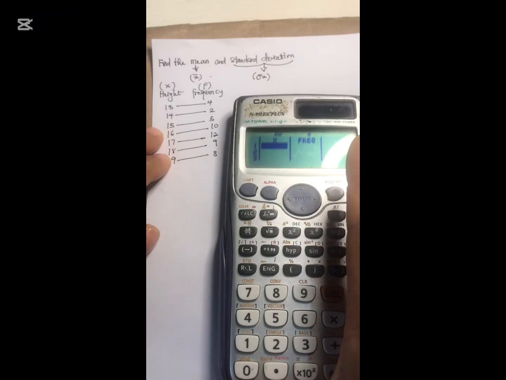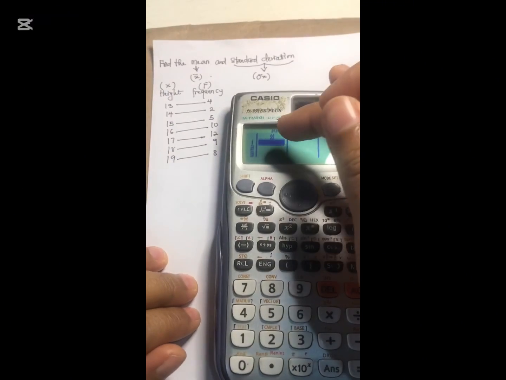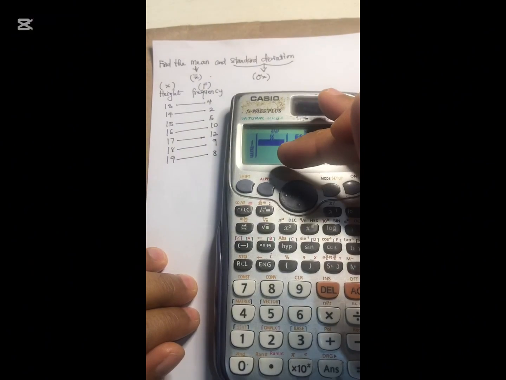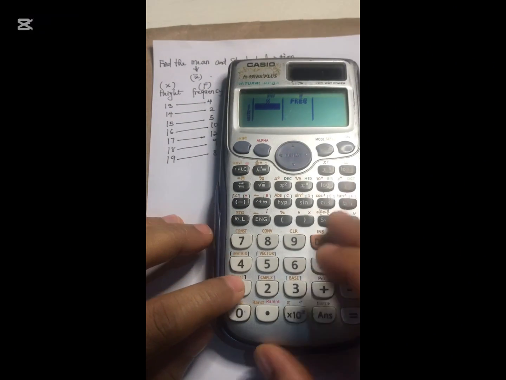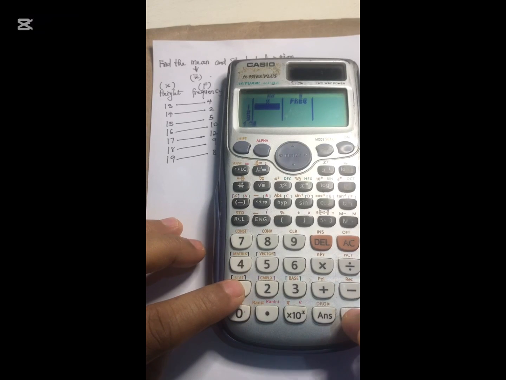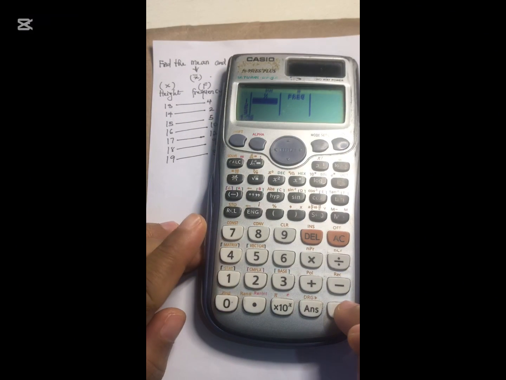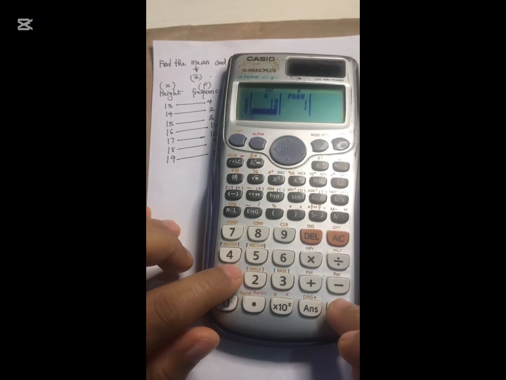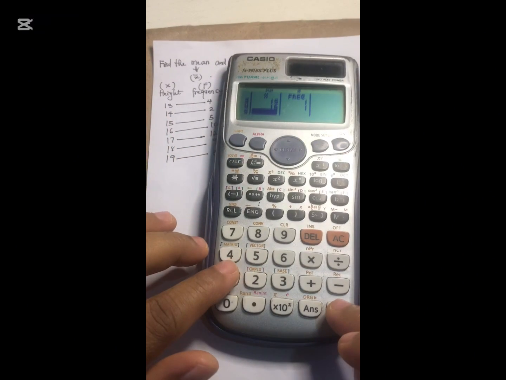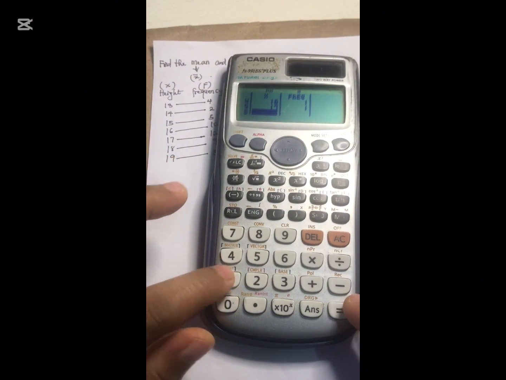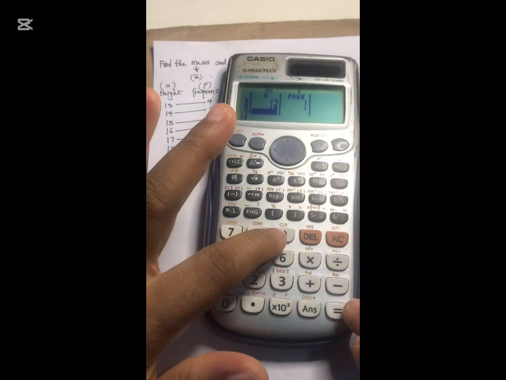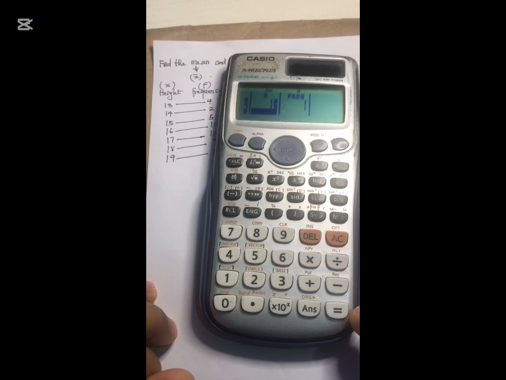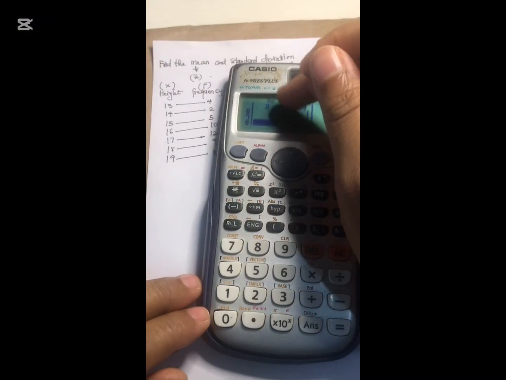So we have 13, 14, 15, 16, 17, 18, 19. I'm going to input the data for the X first. 13. Each time you enter your data, click on your equals to. 14, 15, 16, 17, 18, and 19. Don't forget to click on your equals to enter the information. So we are done inputting for the X column.